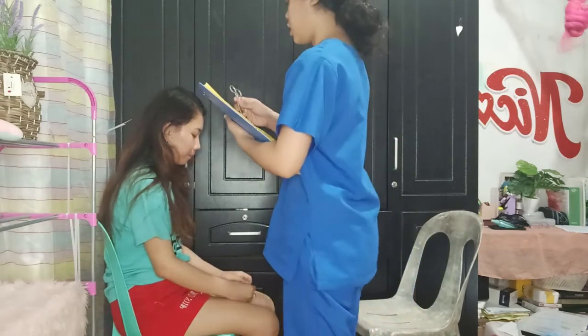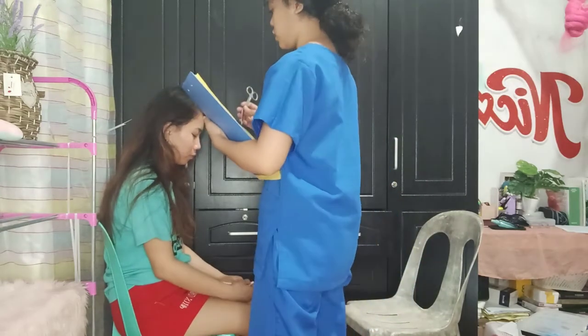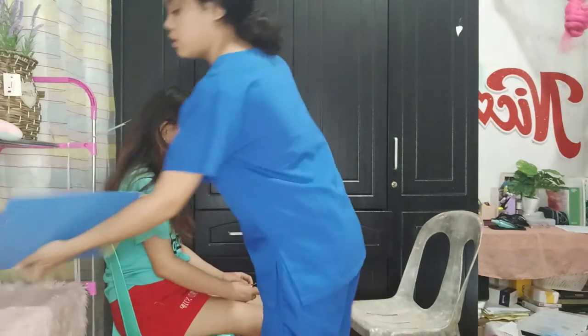Then next procedure that I am going to do is the Rinne test. So now I am going to give instructions to the patient that I am going to place a tuning fork on the base of the ears of the patient. So ma'am, I am going to place the tuning fork on the base of your ears po, and then you are going to tell me when you hear the sounds and when it will stop po. Okay?